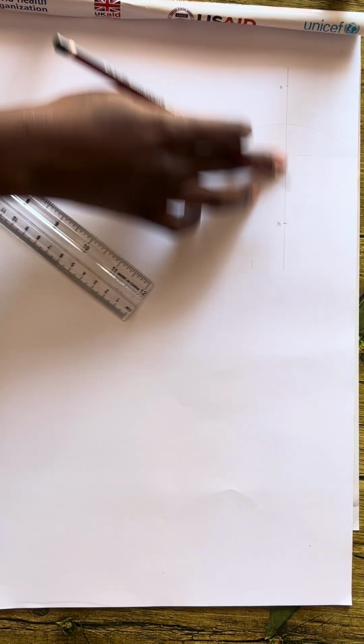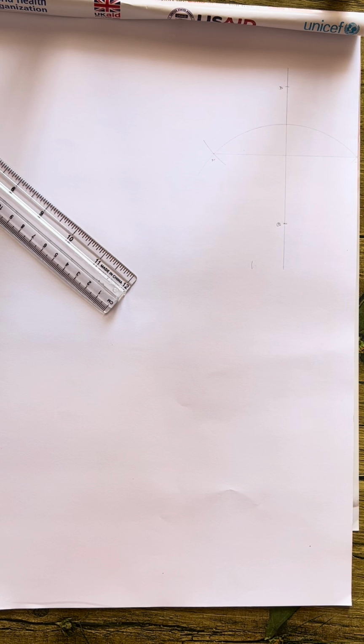That is your perpendicular line. That's how you make a perpendicular line.